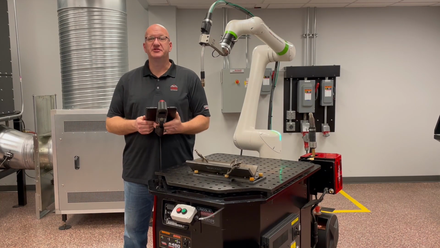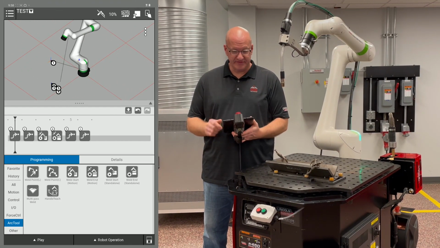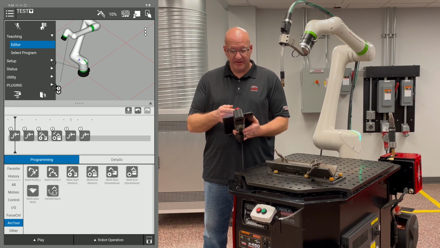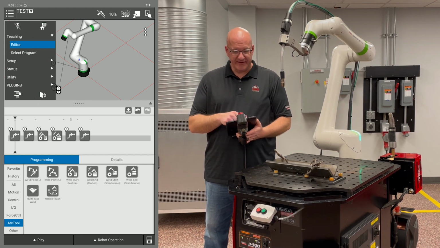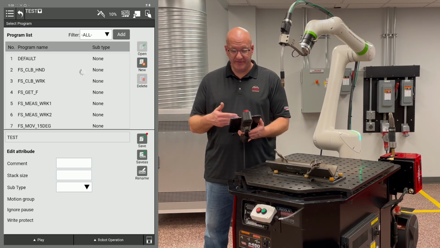Okay, now we're going to do a general overview of the editor screen. So we'll start in the top left-hand corner. At the top left-hand corner, if I click the three lines, I have my main menu. From here, I can create a new program.